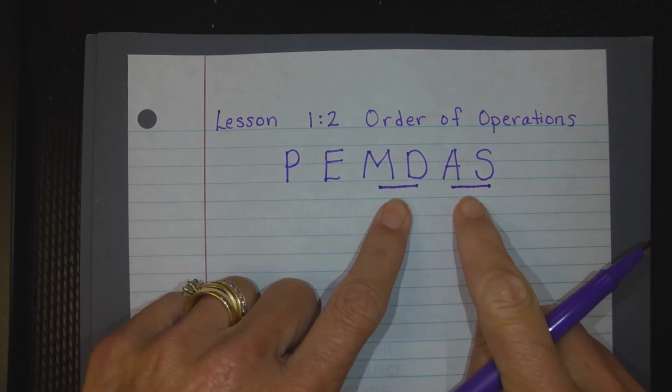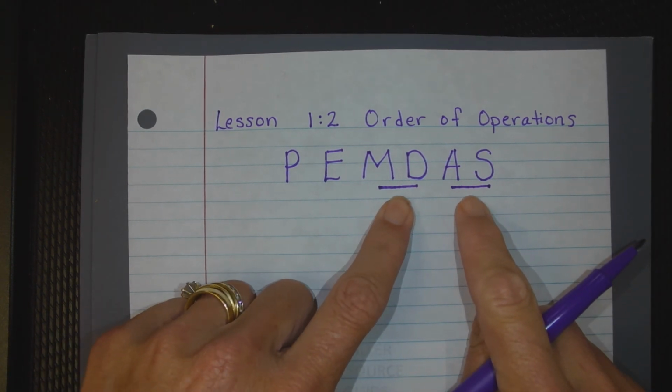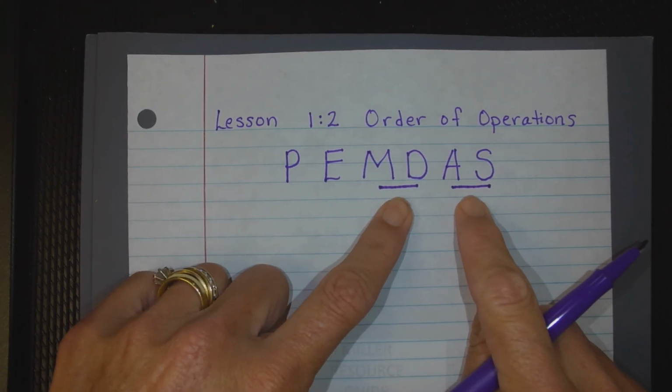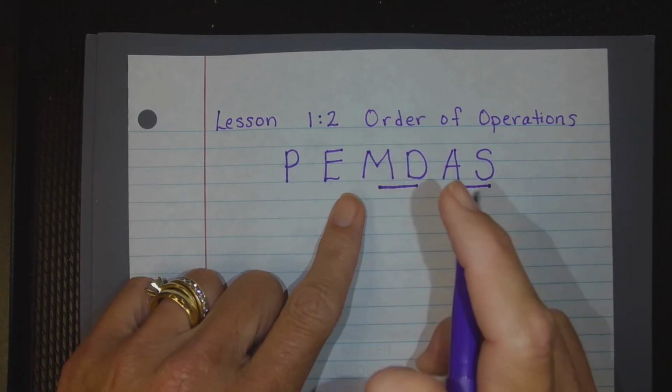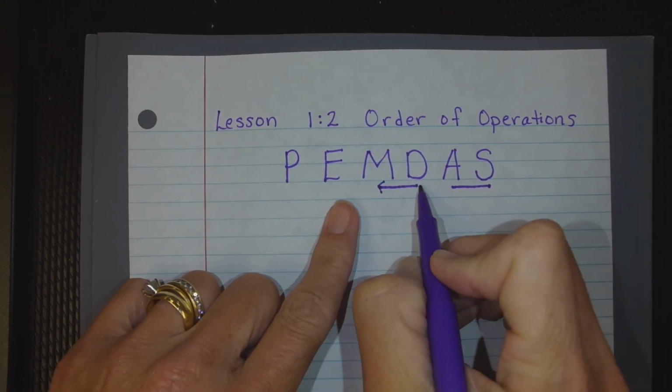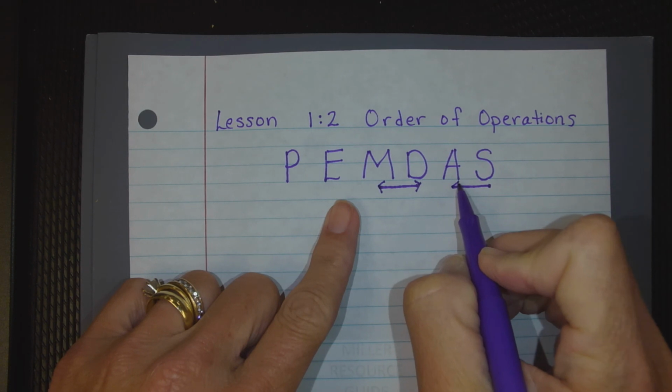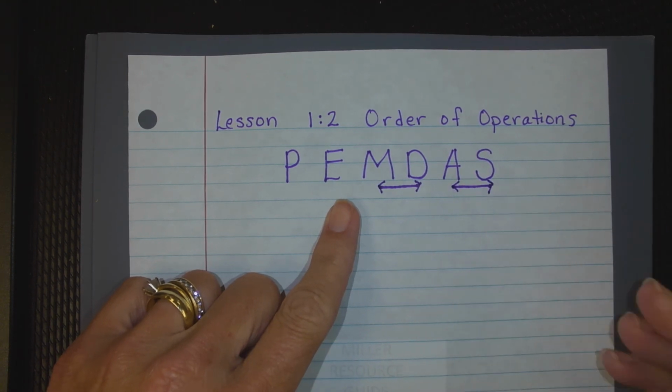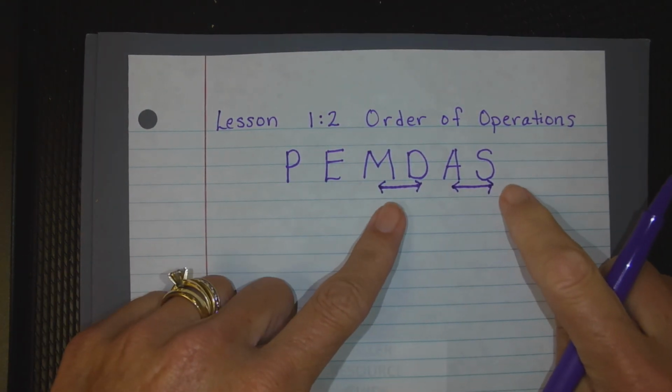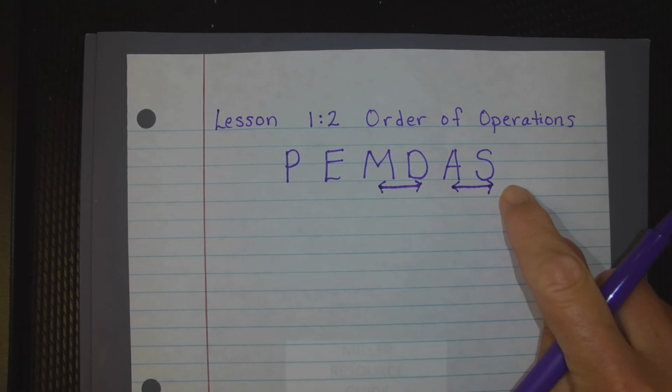Now I have these two underlined together because this can go from left to right, either order, as well as addition and subtraction. And I will show you that shortly.